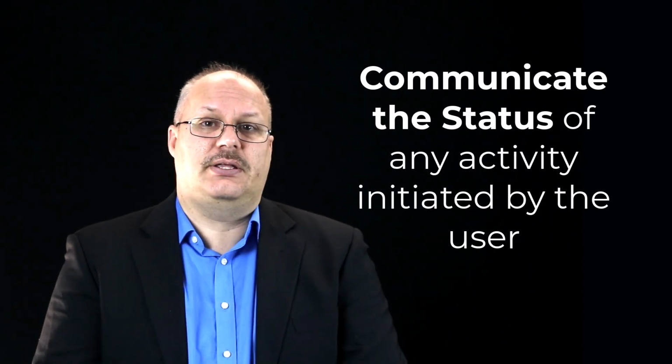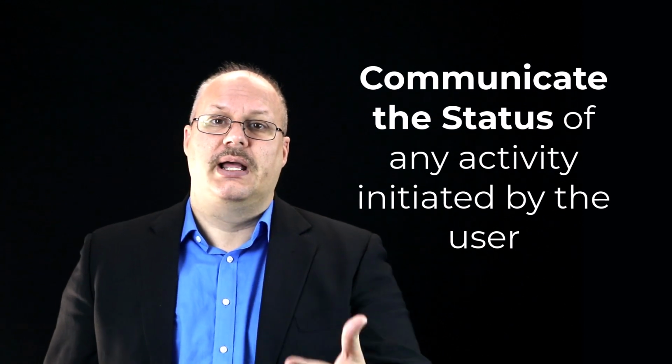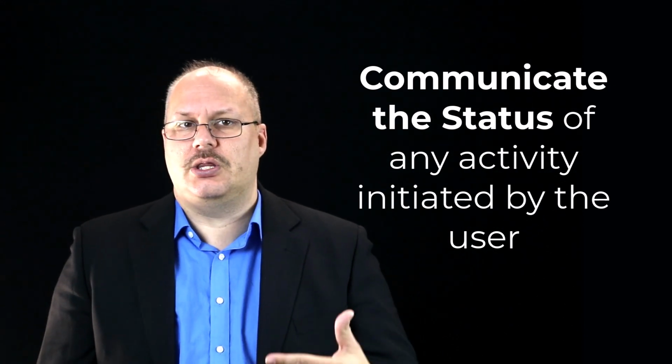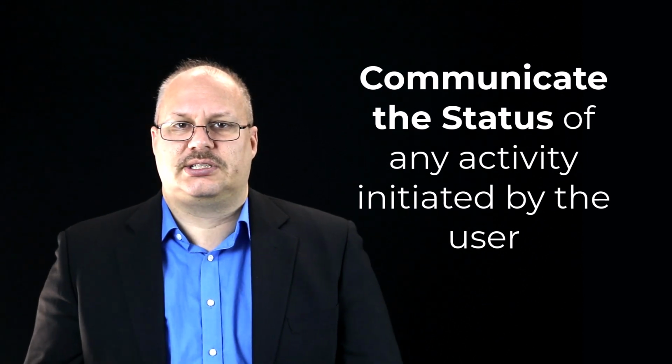The interface should communicate the status of any activity initiated by the user. This is especially important as you may have some time between the request and the response. And users, especially if they're not technical, cannot easily tell if they've lost connection with the server. Because you do not want a frustrated user who quits using your app, you have to provide good messages to them. The interface should therefore communicate the status of any activity initiated by the user. This is true for everywhere, but it's a good reminder here.